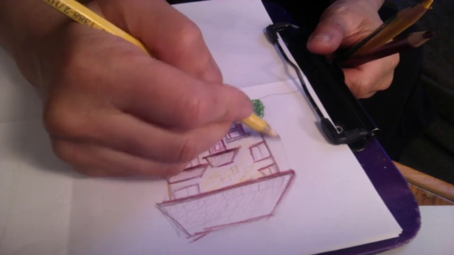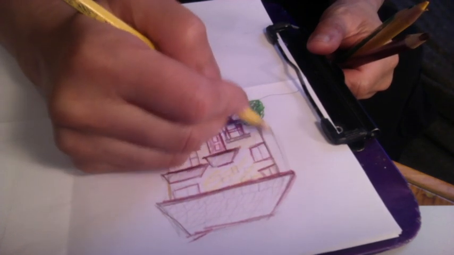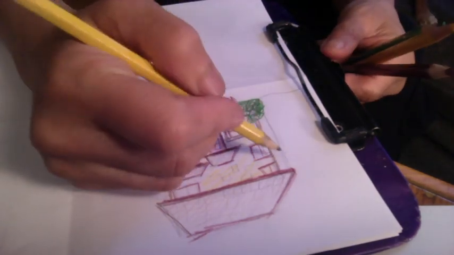So I'm actually going to draw a little bit of the side of the house here. So just have that.